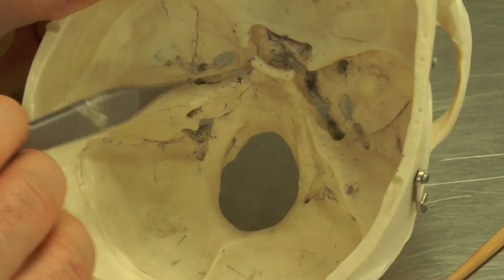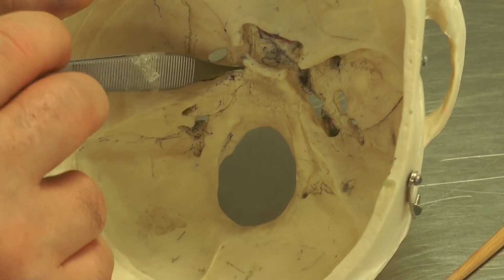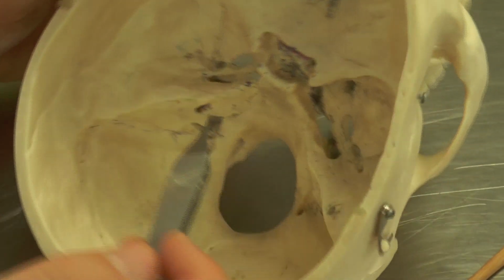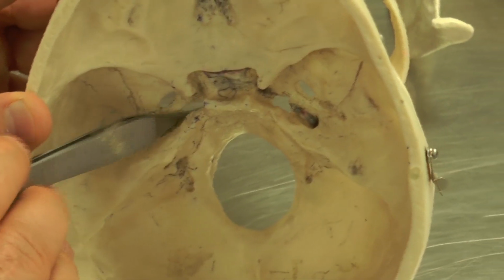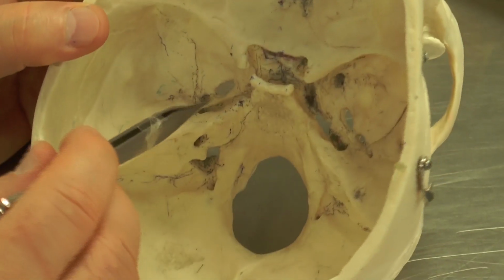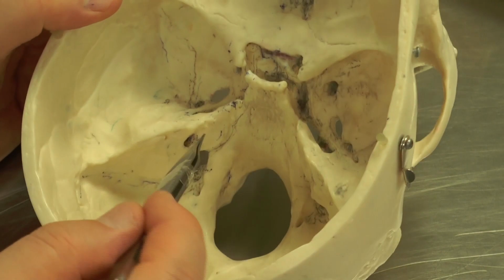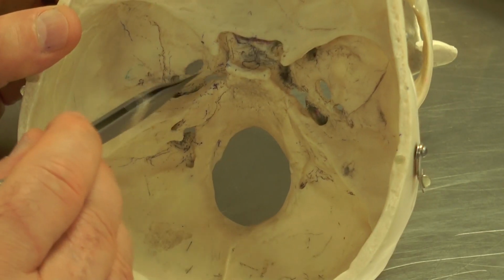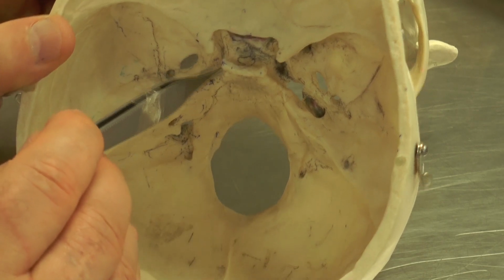What else do we have here? We also have two important foramens here. We have foramen lacerum. Okay, so where is foramen lacerum? It's over here. I don't know if you can see it, but it's between the anterior portion of the petrous portion, the greater wing of sphenoid, and the body of the sphenoid.